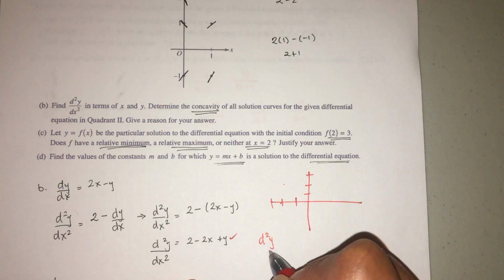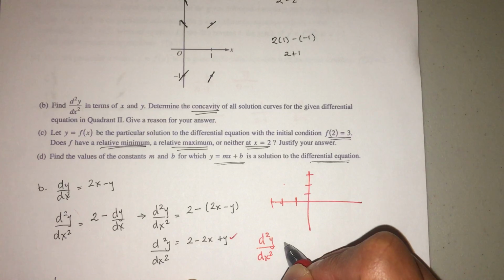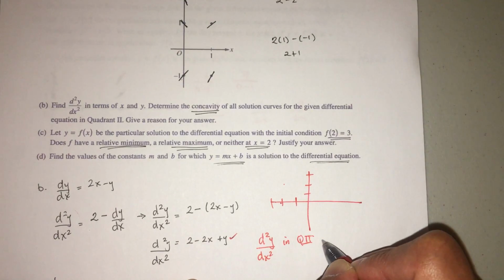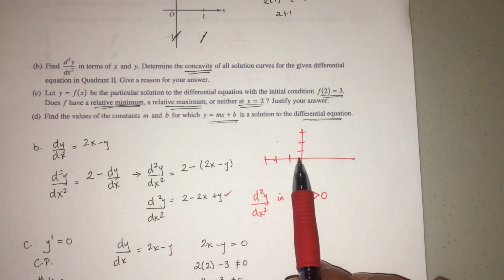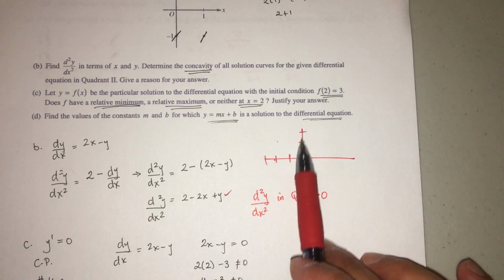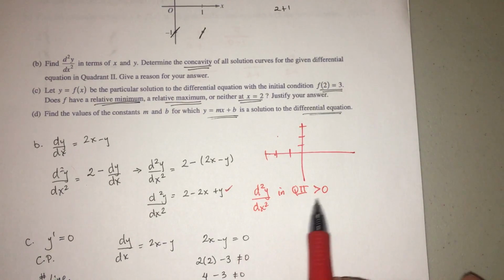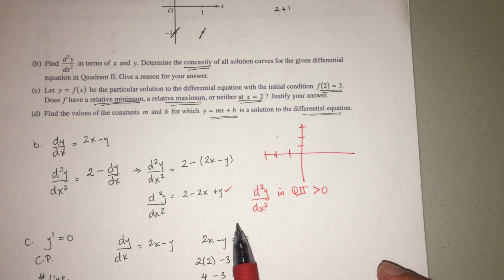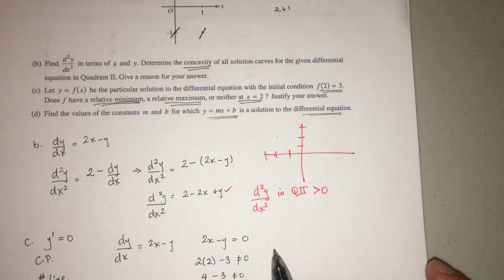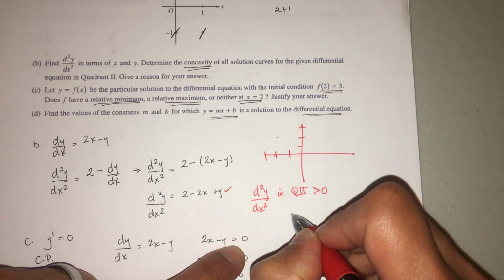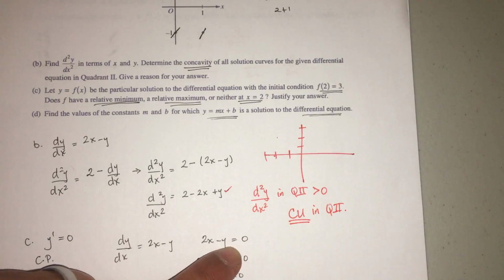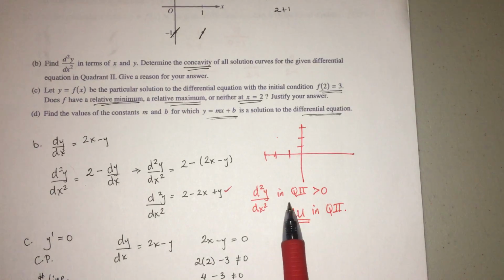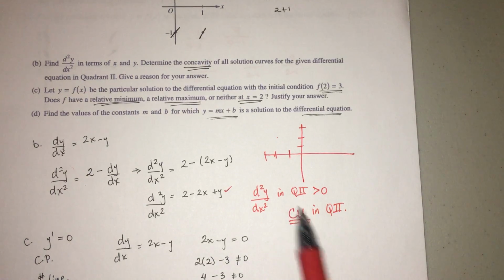The second derivative in quadrant 2 is always going to be positive. If you plug in any negative x and positive y, it's always going to be positive. Well, remember, what does the second derivative tell you? Concavity. And what happens when the second derivative is positive? It's concave up. So the solution curves are concave up in the second quadrant because the second derivative is positive. And that's it. I'm sorry, I forgot to add that in.